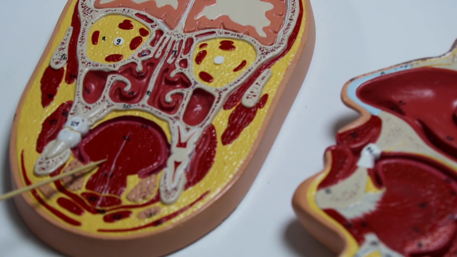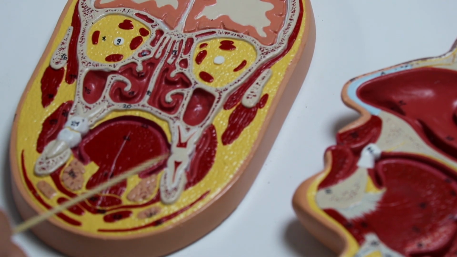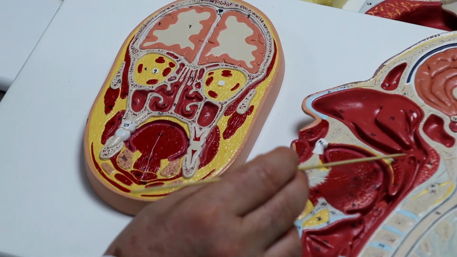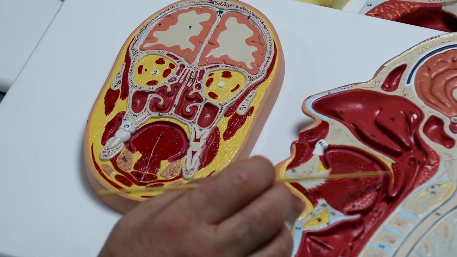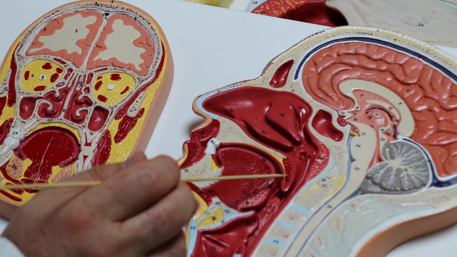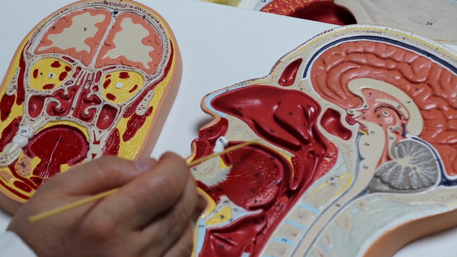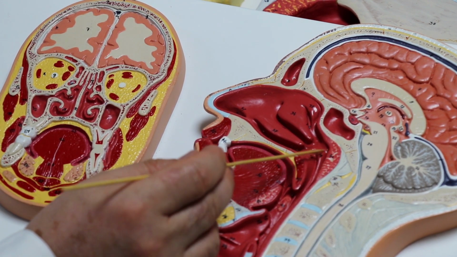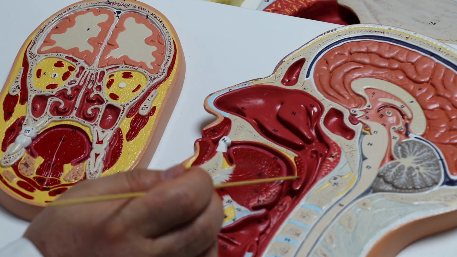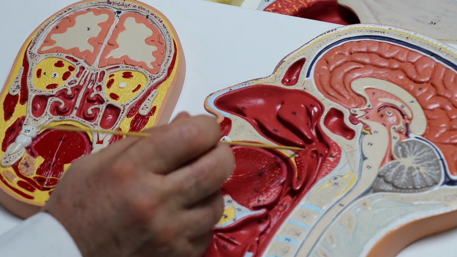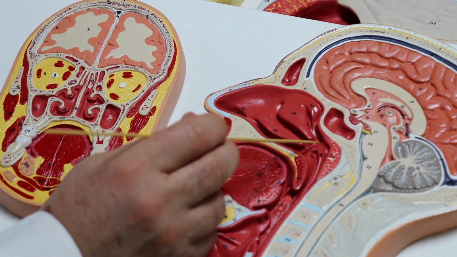What else do we have here? Okay, so let's look at this area here. We talked about the soft palate and the muscles that make up the soft palate. This was the hard palate. Now the soft palate. Let me show you this area here, and then I'm going to show you another model. In this area we have the nasopharynx, by the way.